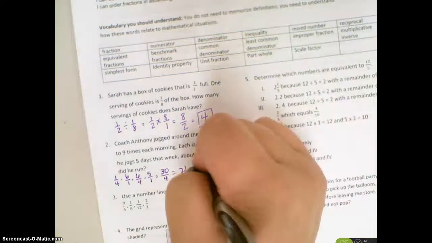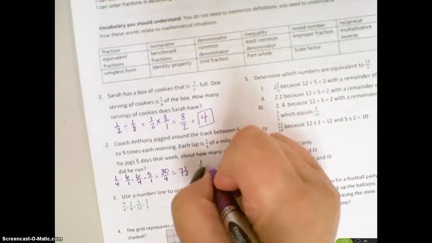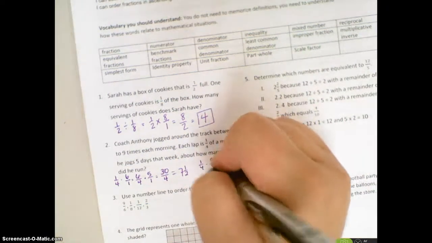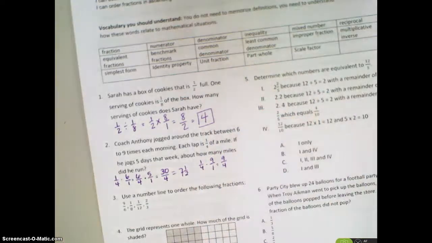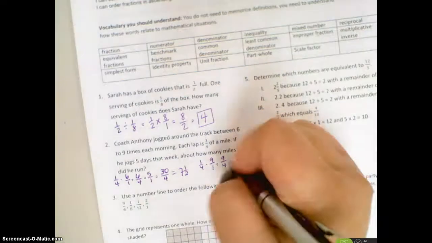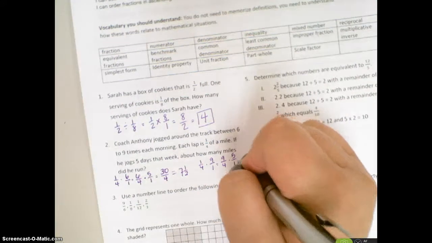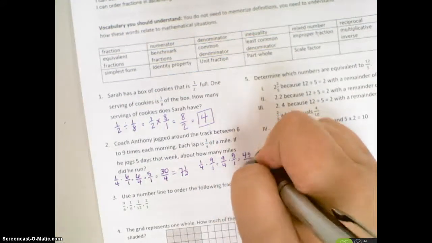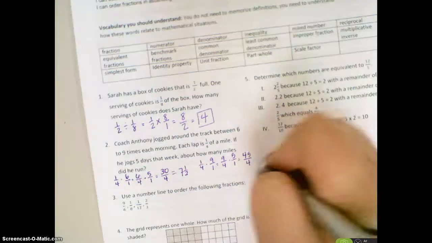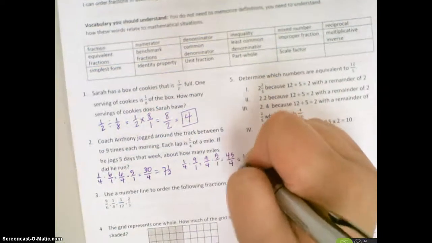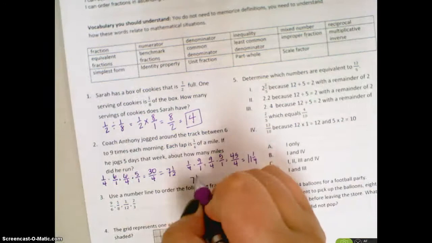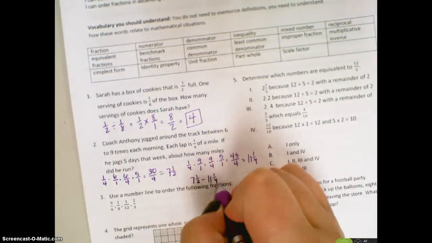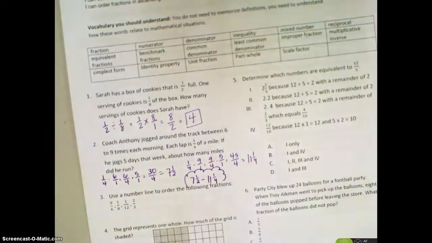Now I'm going to figure out 9, so again I'm going to do 1/4 times 9 over 1. That's going to give me 9/4, and again I'm just going to multiply it by 5 now rather than going to a mixed number and then having to go back to improper. So times 5 over 1 is going to give me 45 over 4, and that will equal 11 1/4 miles. So he's going to run somewhere between 7.5 and 11 1/4 miles, depending on which number you chose. So if your answer's anywhere in between there, you're good to go.